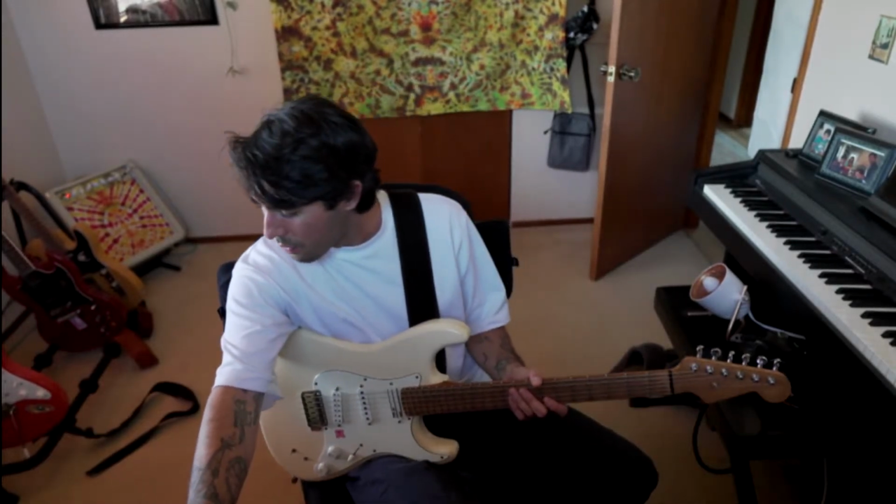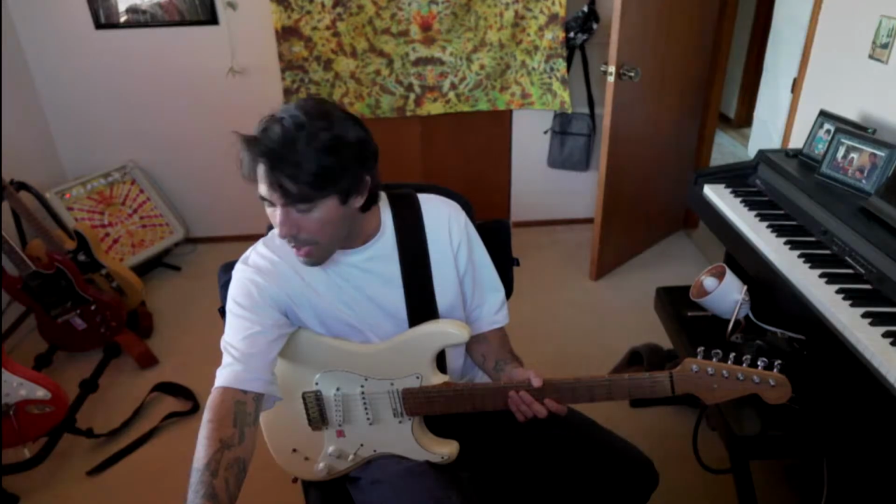All right, let me go through some other presets here. I have some other crazier stuff going on that I can talk about. Okay, this is a big one for me. I'll share my screen. This is a phaser.